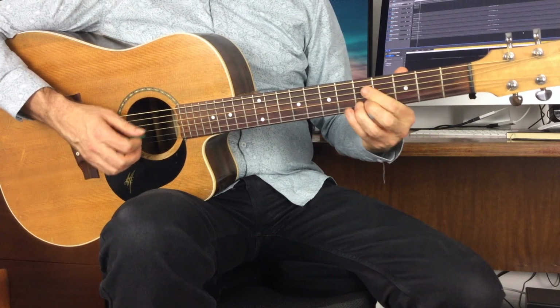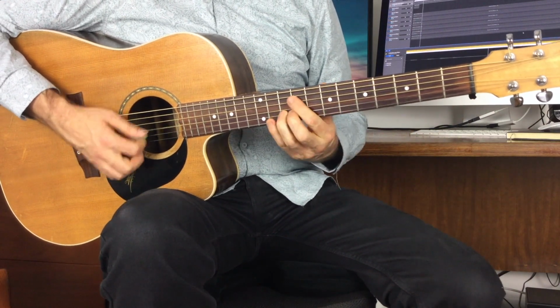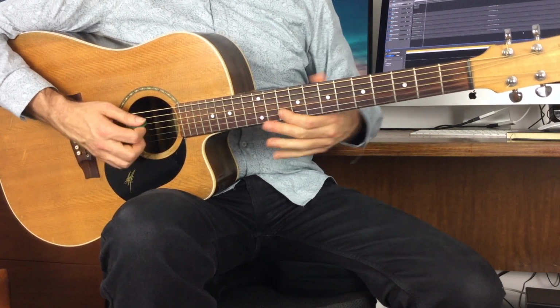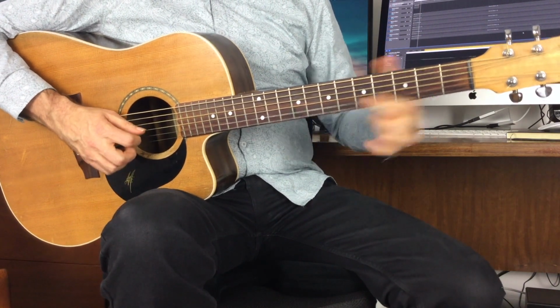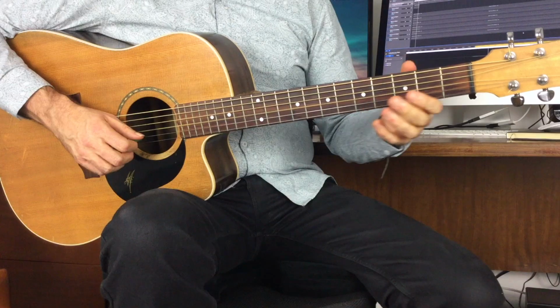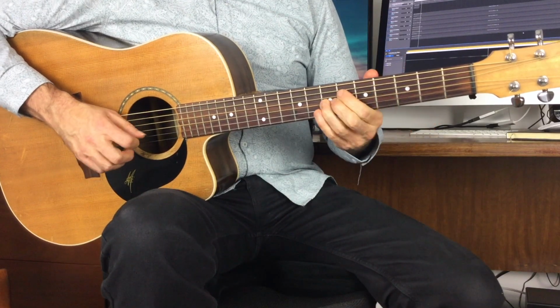So I'm going to just try and demonstrate this just a little bit more before we have a look here. So it's just a C chord. And if I play my C major scale, okay, C major, right? Not doing anything fancy, just a C major. Now, the mistake that a lot of people make is that they go, okay, now I'm going to play G Mixolydian. I'm going to start on my G, and now look, I'm playing G Mixolydian.